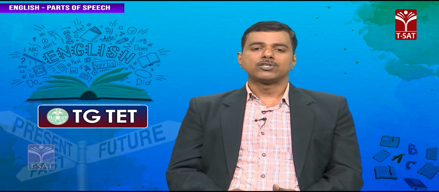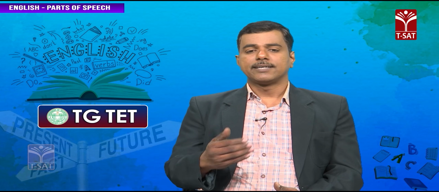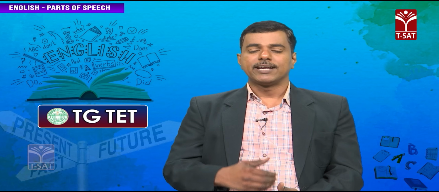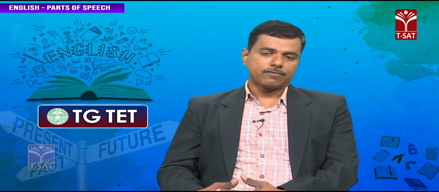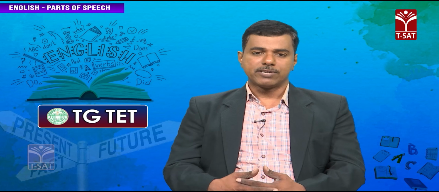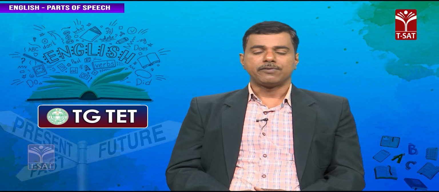In the examination, mostly you will be asked to change the sentence from active voice to passive voice, and reported speech from direct speech to indirect speech. So you must know what kind of verbs are used in active voice, what kind are used in passive voice, and similarly in reported speech, direct and indirect speech. So you should learn V1, V2, V3, V4 of as many verbs as possible, so that it will be easy for you to crack the competitive exam.